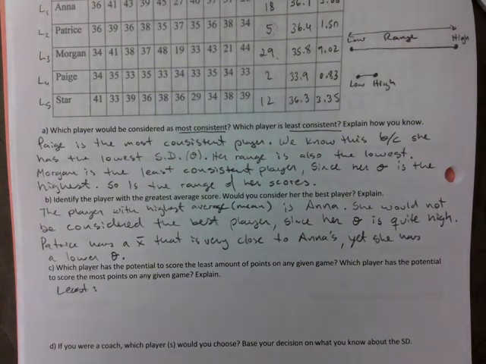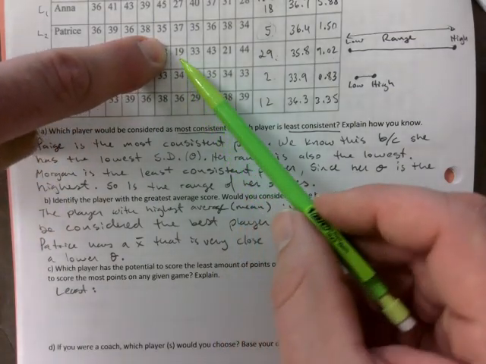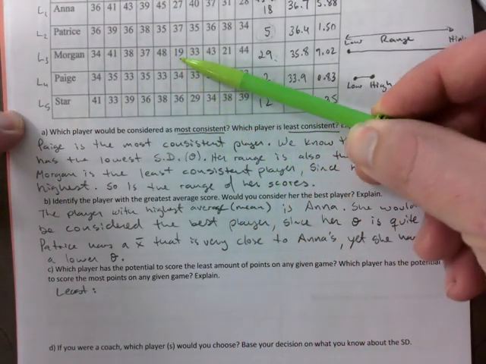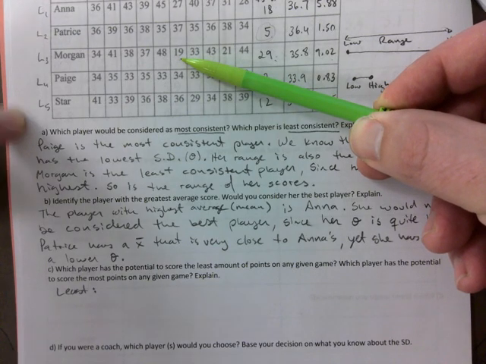Oh, hold on. Anybody know the lowest score? I see a 19 here. Is there something lower than 19? 19 is the lowest, right?